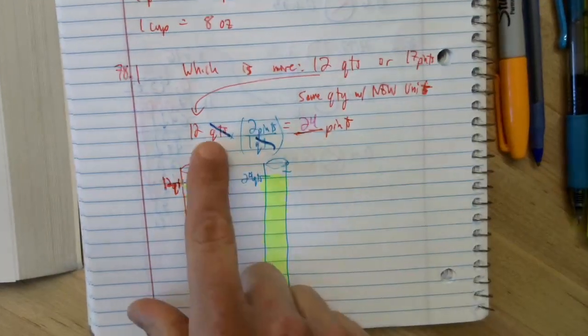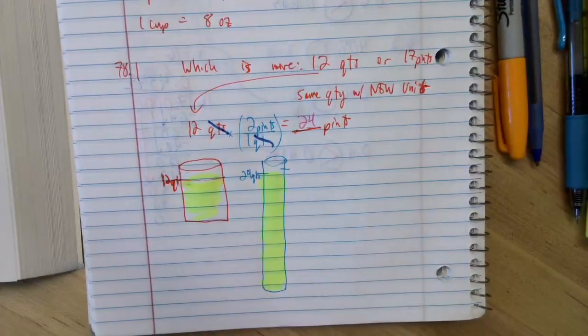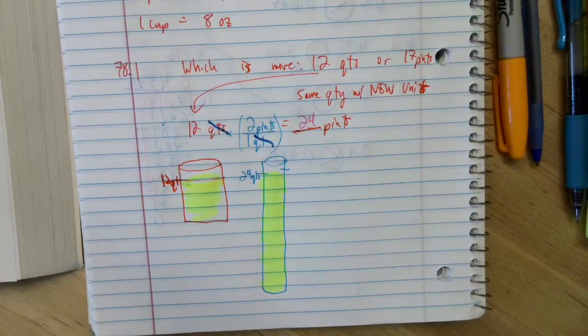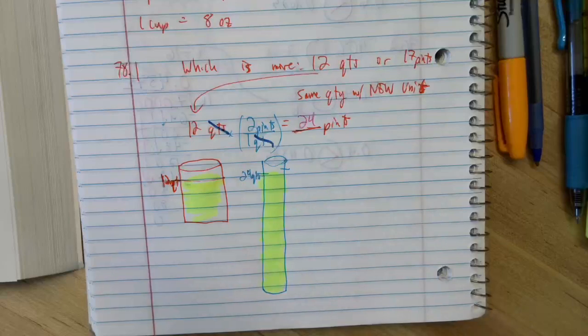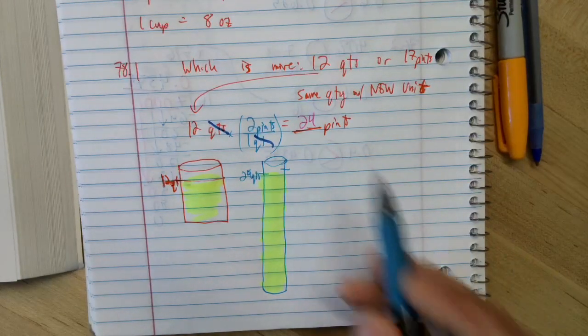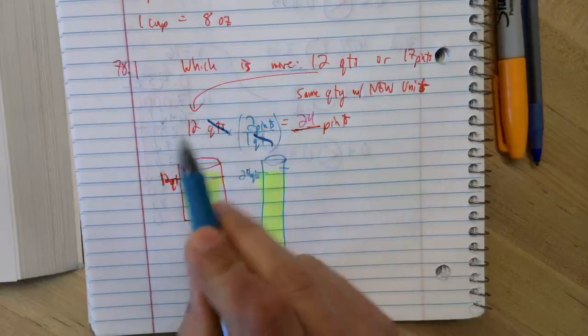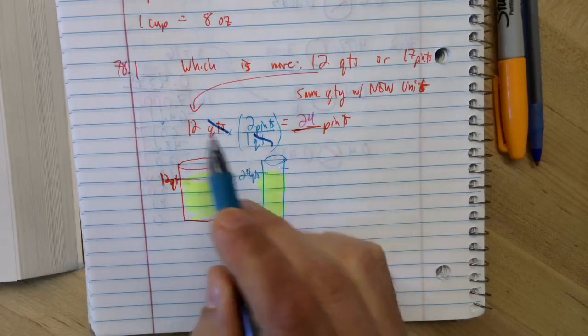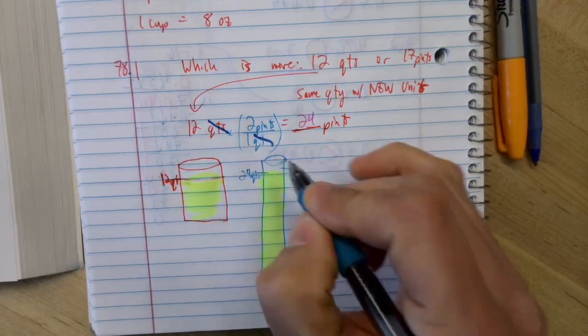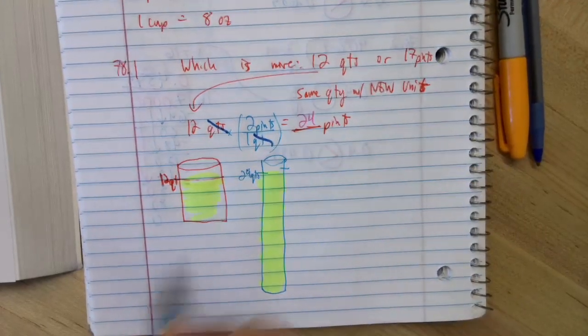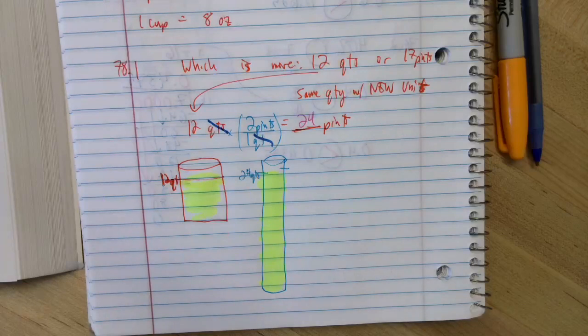So all I did here was convert 12 quarts to 24 pints. And then we can clearly see 24 pints is greater than 17 pints. So all we're doing here, I don't want to make this harder than it has to be. You might think it's harder than the examples in the book, but this is the method that you're going to be able to use and depend on even after this class.